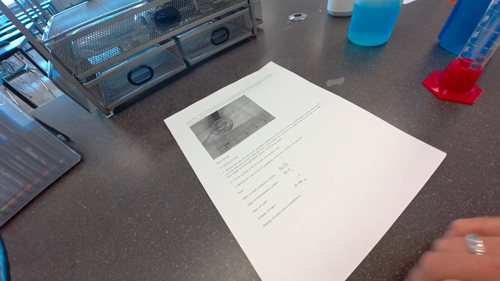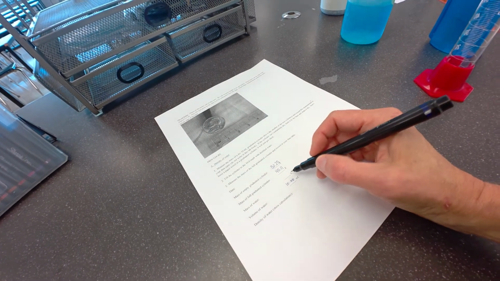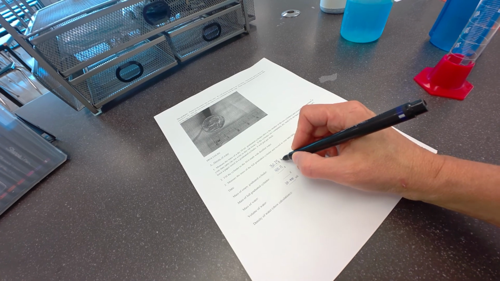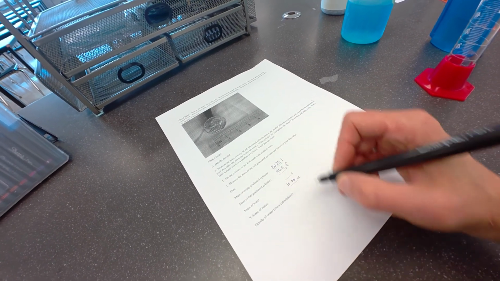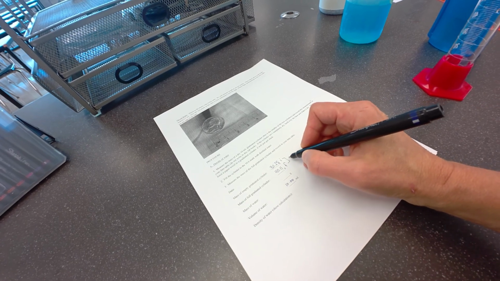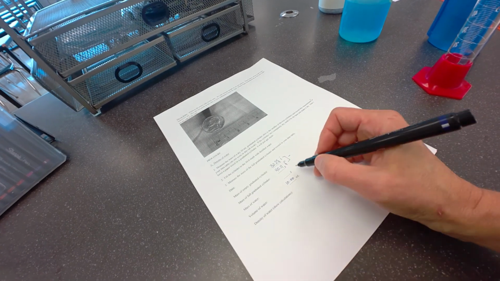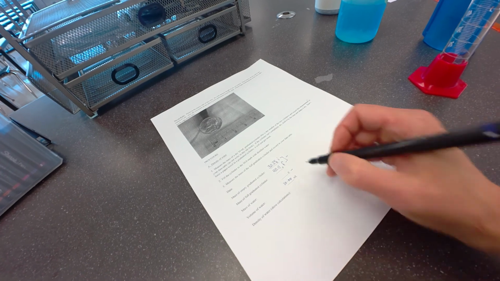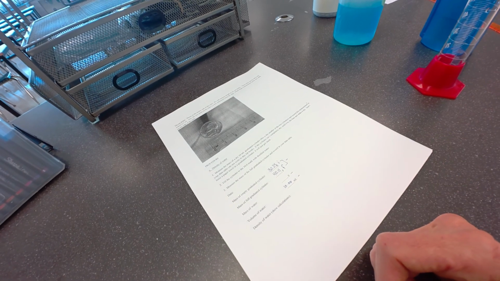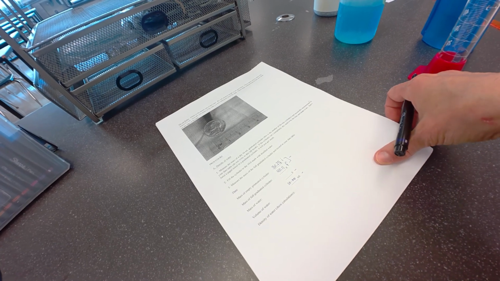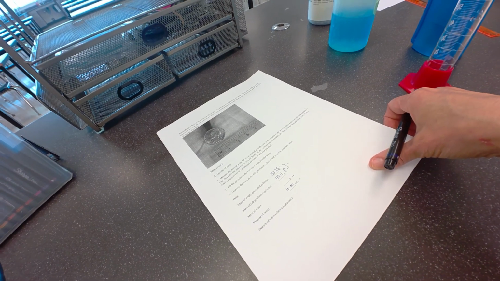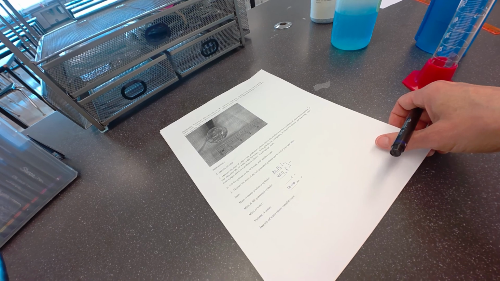Now I can get the mass of the water by taking this initial mass and subtracting it from the final mass. So if I get the difference here, I will get the mass of the water. The volume of the water is already given. So remember, density is mass divided by volume. So you should be able to have all the data right there that you need.